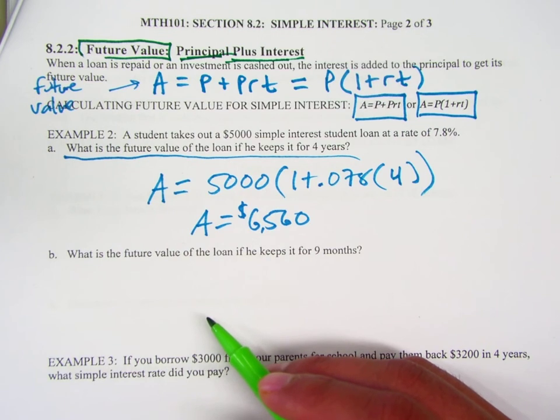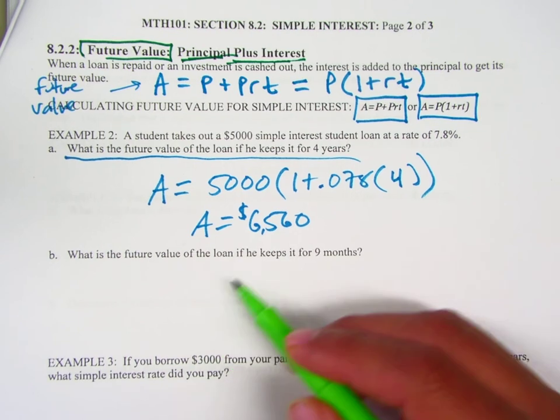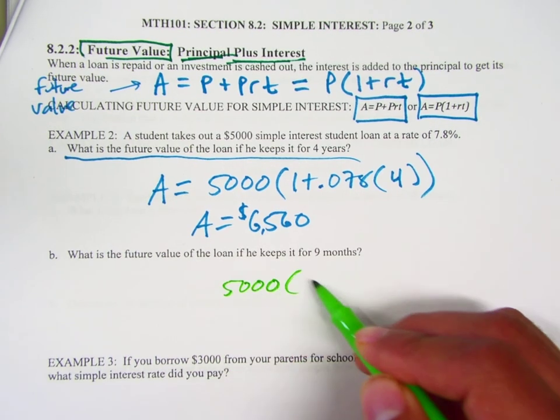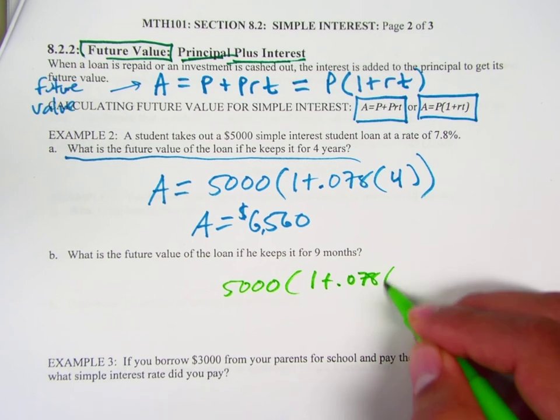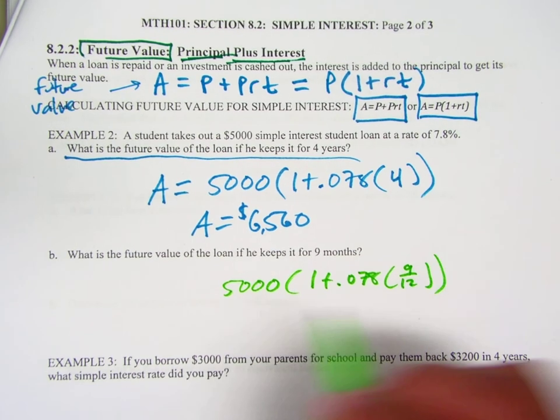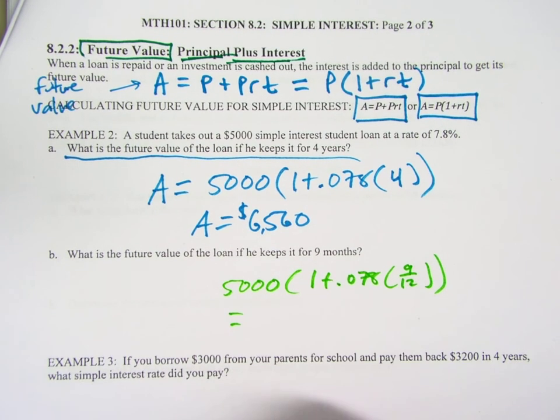That doesn't seem right. I set it up like I did 5,000 times 1 plus 0.178 and then 9 over 12, just 12 months of the year. And you got 4,000 something? Yeah, I probably did it wrong.